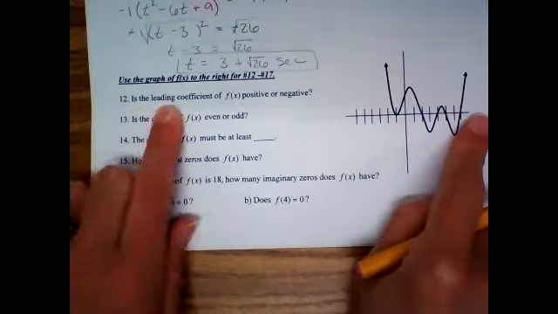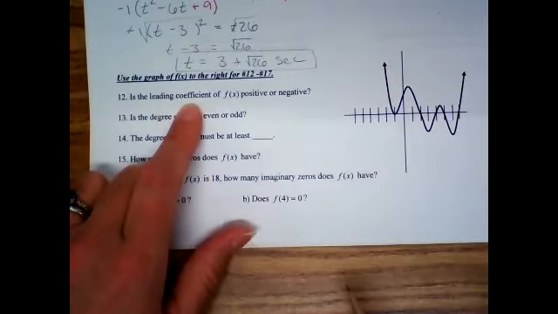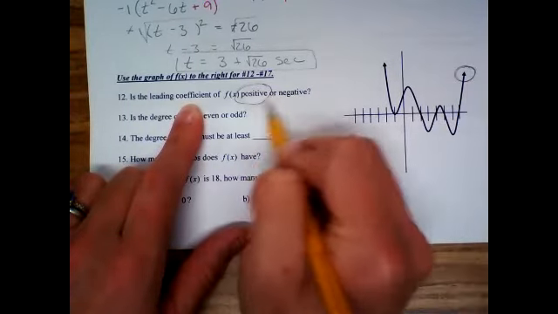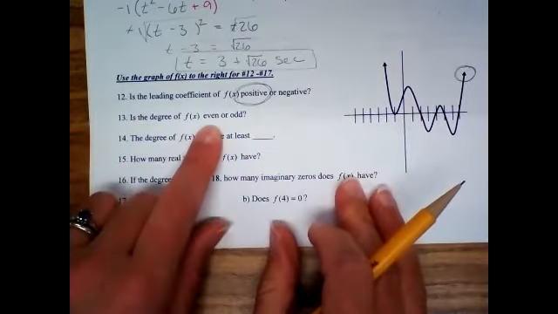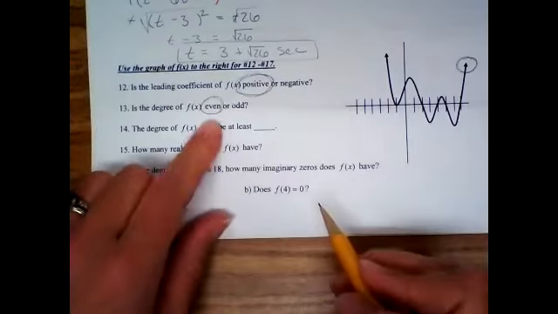Using this graph, is the leading coefficient positive or negative? Well, you got a 50-50 shot. What do you think? Positive. Both sides are headed upwards, but it's the right side that you want to look at. Right side is heading up, so positive. Is the degree even or odd? Even. Good. Do you guys remember that? How do you know it's even?